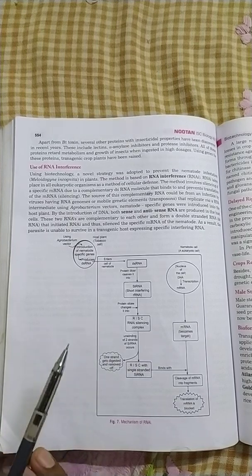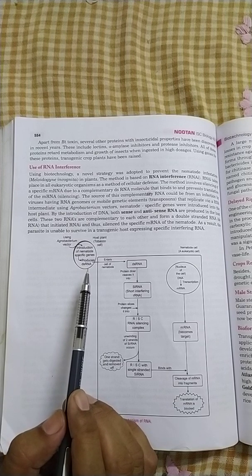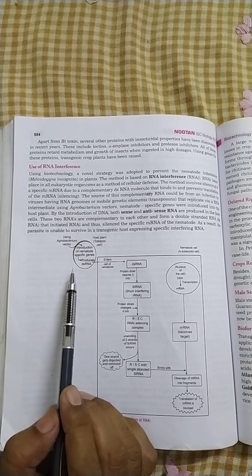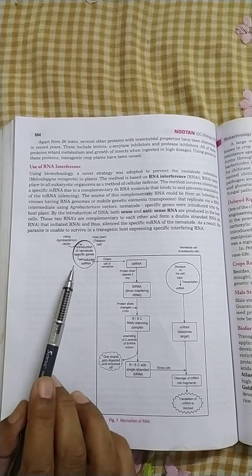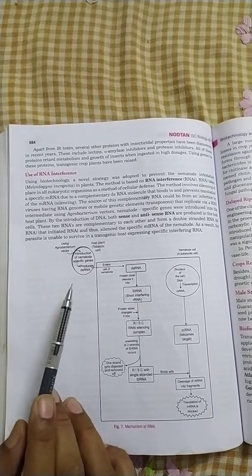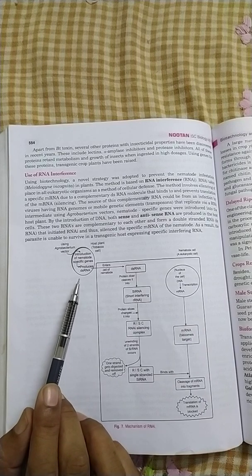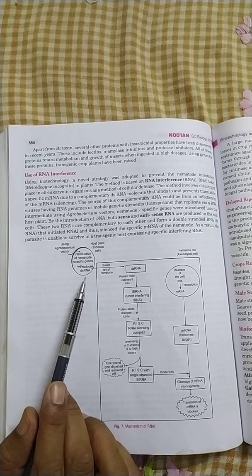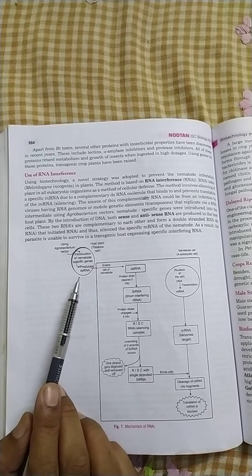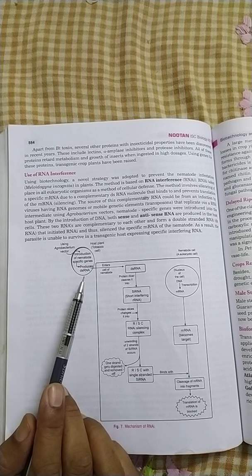The RNA interference was used to prevent nematodes. Now nematodes are certain kinds of worms that are found in the soil, and these nematodes infest and kill so many plants.